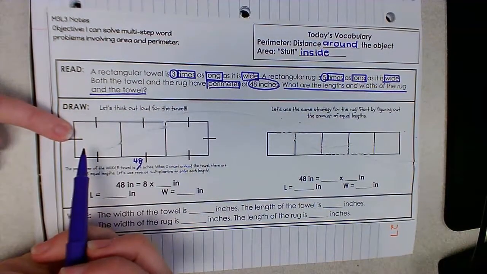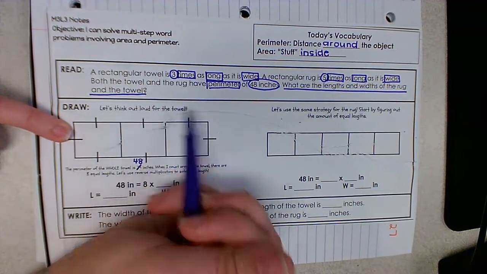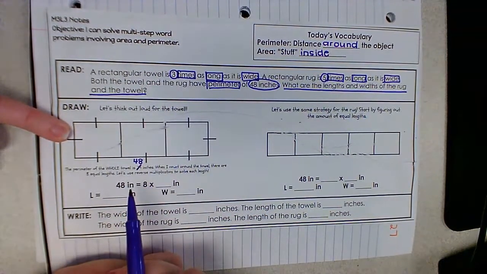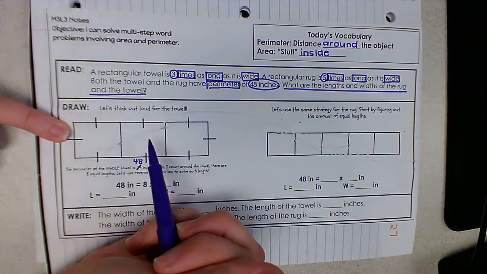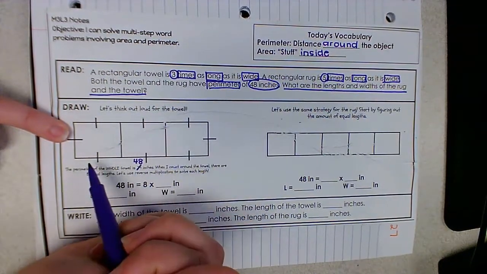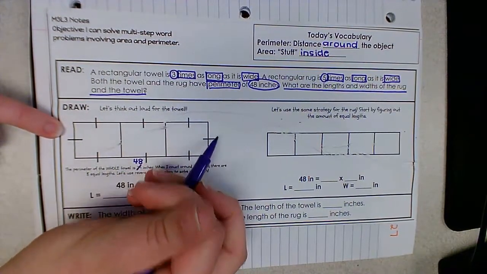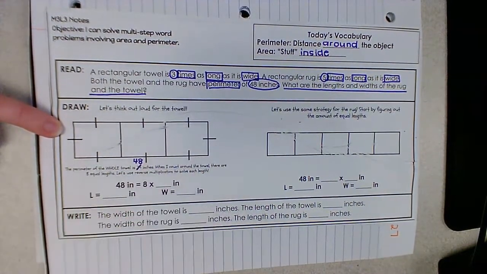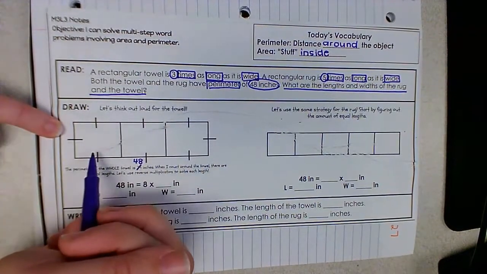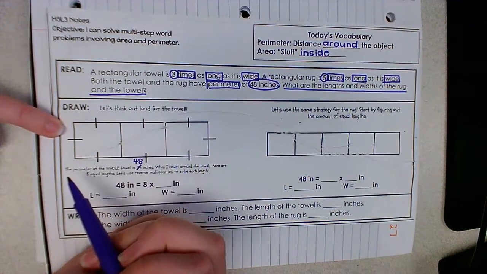So I took a square and I repeated it 3 times to show that it's 3 times longer on this side. When I created all of these equal lengths, I drew tally marks to represent each of the equal lengths. And when I count them up, there's 1, 2, 3, 4, 5, 6, 7, 8. It takes 8 equal lengths to have a total perimeter of 48.